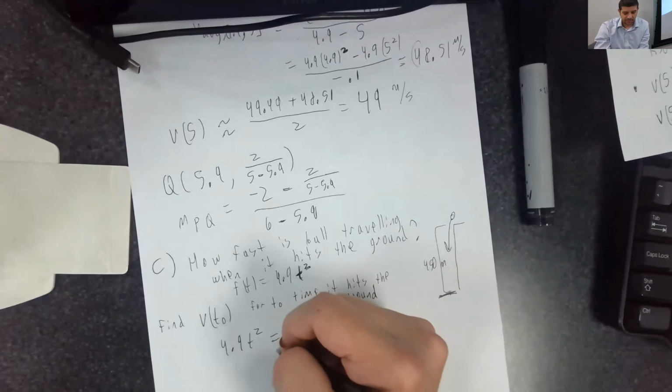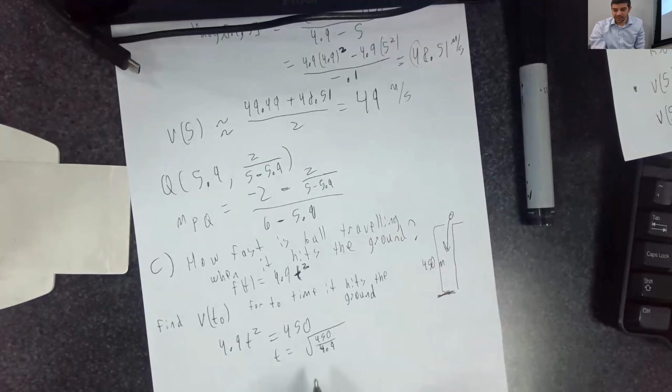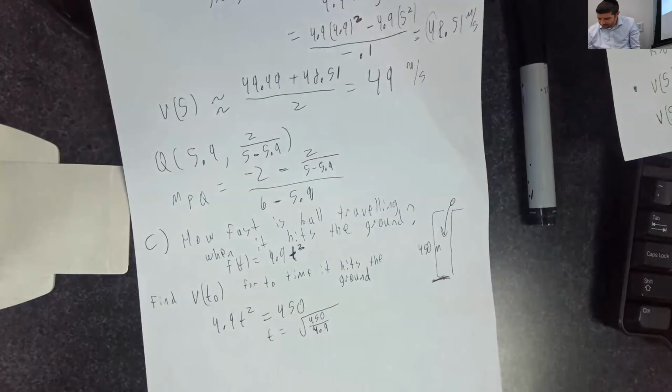So then t is equal to the square root of 450 divided by 4.9. Now, normally it would be a plus or minus square root, but I didn't put a negative. Why not? Because time cannot be negative. It's positive, so I just dropped the minus sign. Okay. What does that end up being?